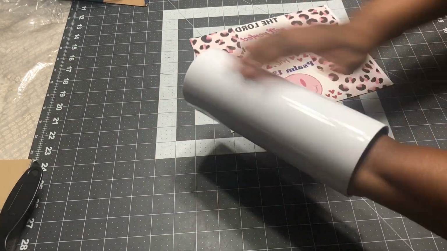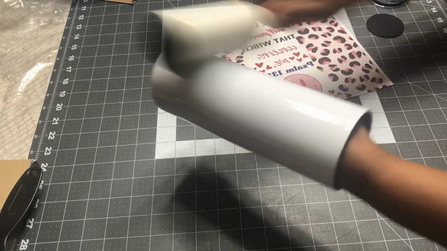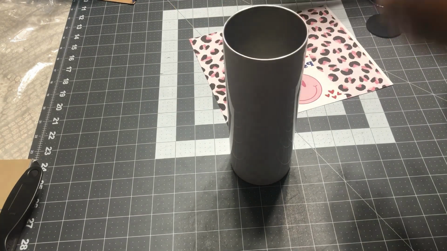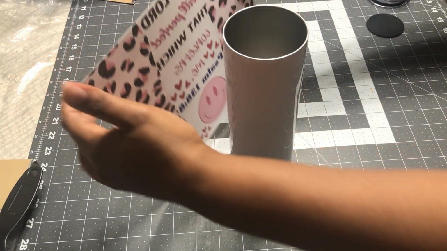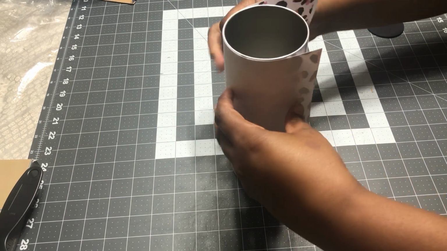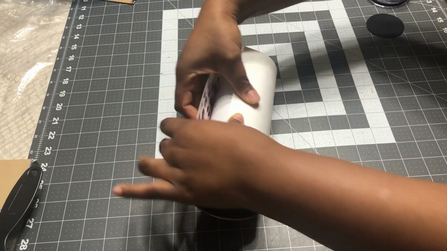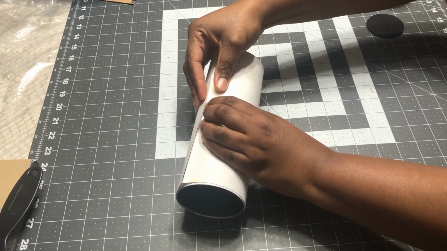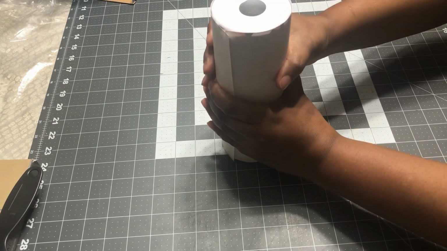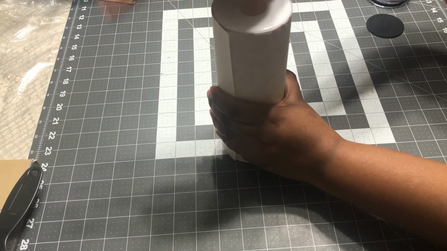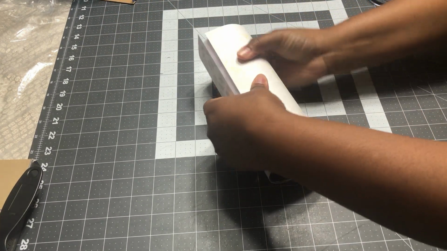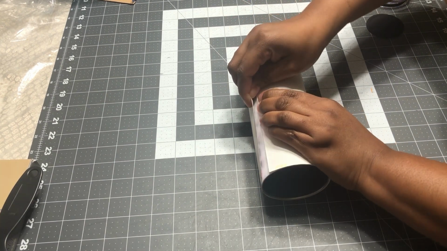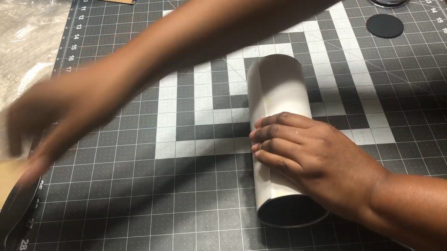We have, now I'm going to lint roll my tumbler, take off any lint, and then you are going to ensure you turn it the correct way. You're going to turn it like this, and the overlap will go on top, and the one without the white will go under the bottom. So I'm going to ensure that I have it straight and it's on a flat surface like this. And what you're going to do is you're going to wrap it very tight. So I'm going to go ahead and do that.